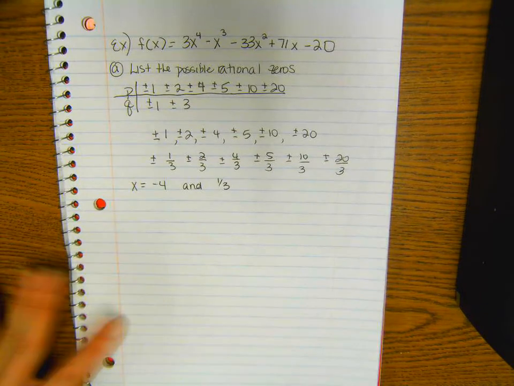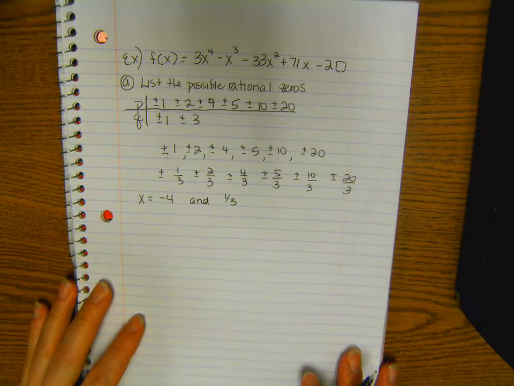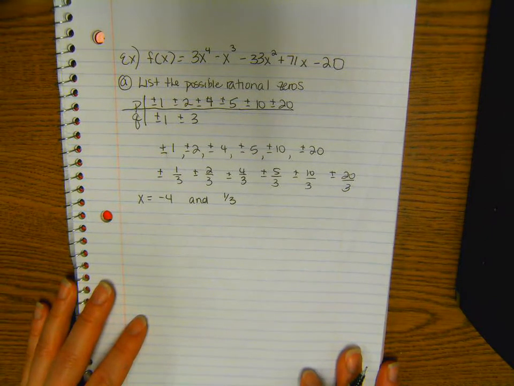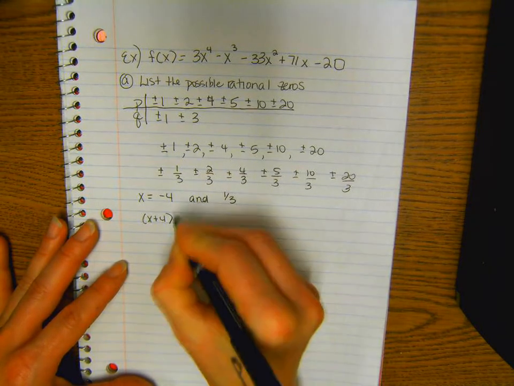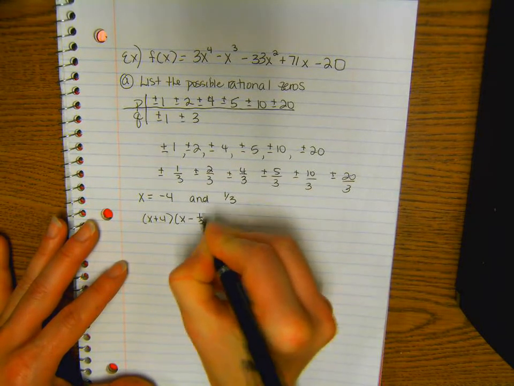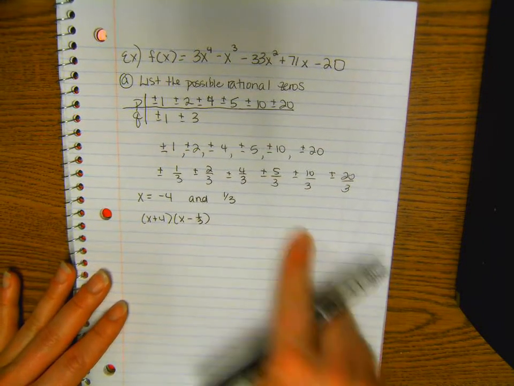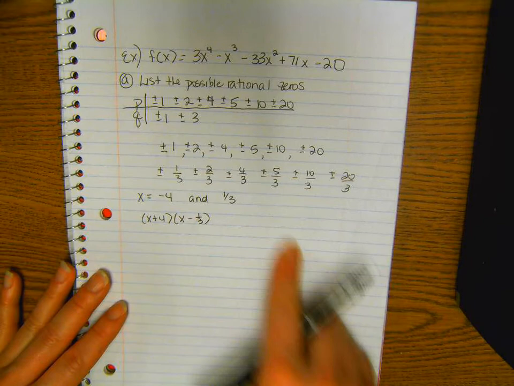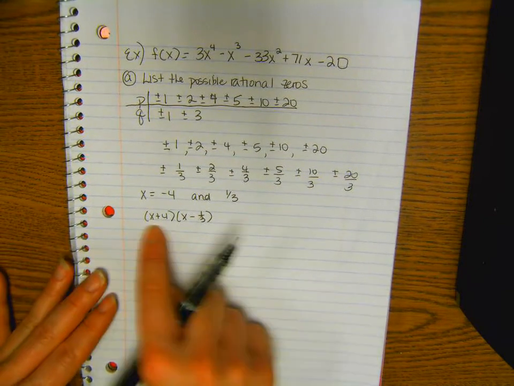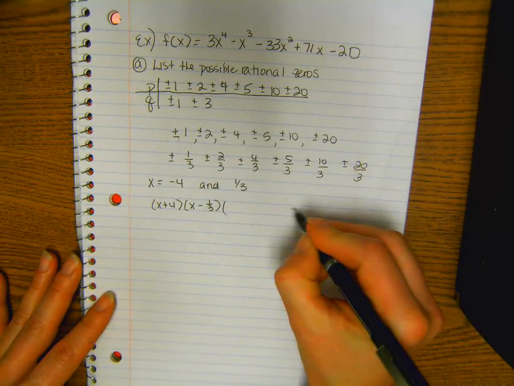So the farthest we're going to get today is to irreducible quadratic, and then tomorrow I'll show you how to get to linears. What this means is that x plus 4 is a factor, and x minus 1/3 is a factor. And that means what's left is going to be an irreducible quadratic. We already covered enough today. What should I put in the box if I'm going to do synthetic division? Negative 4.